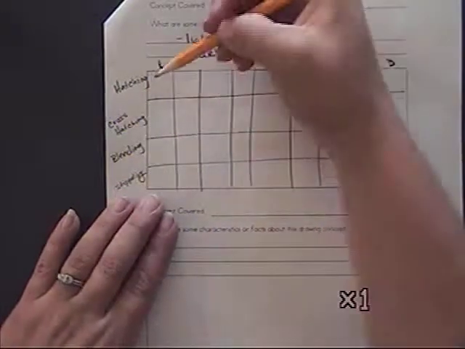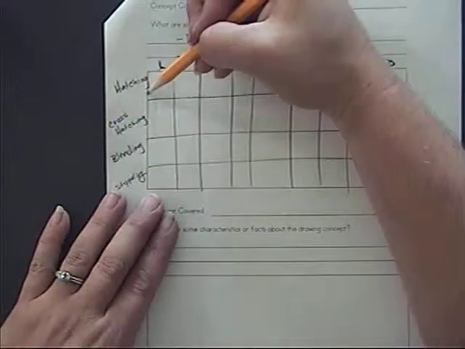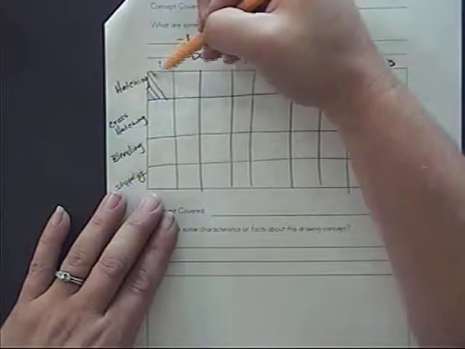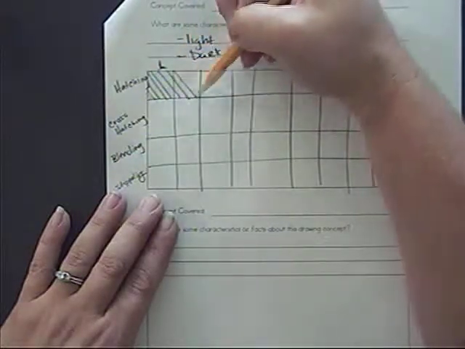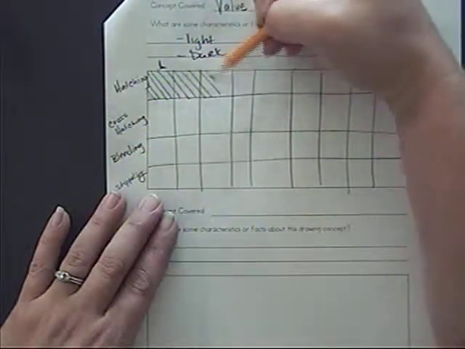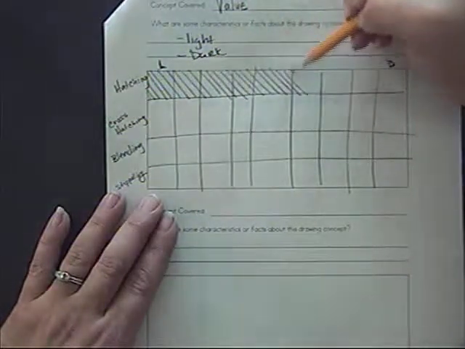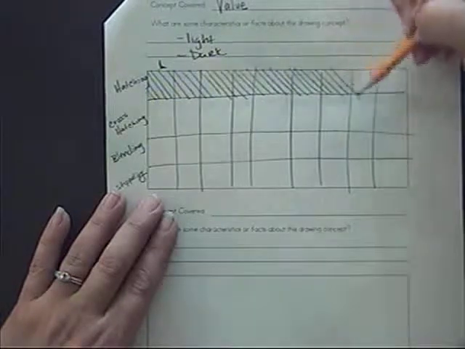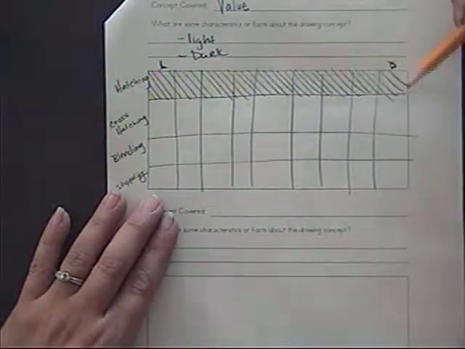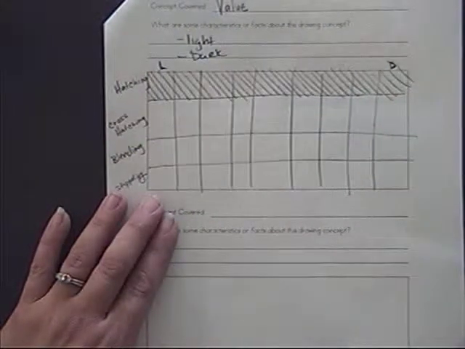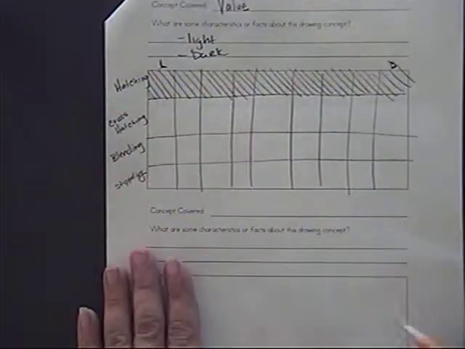Okay. When we're talking about hatching, the definition of that is parallel lines to create a value. And so I'm starting out with my light value and I'm going all the way across my whole entire gradation.